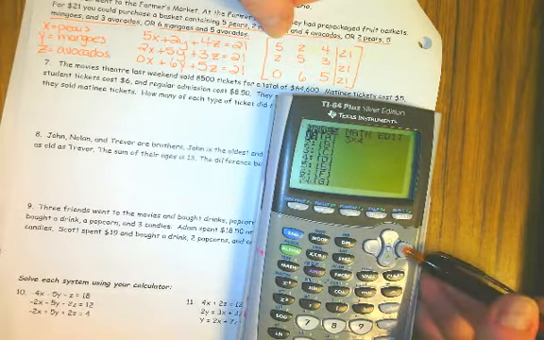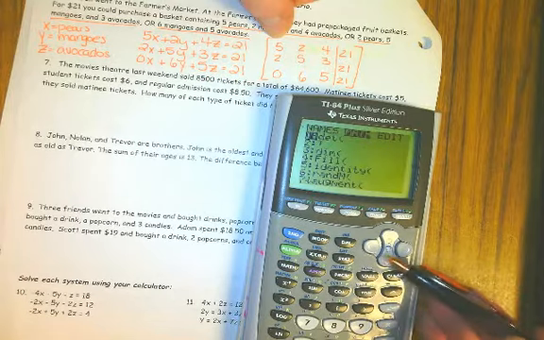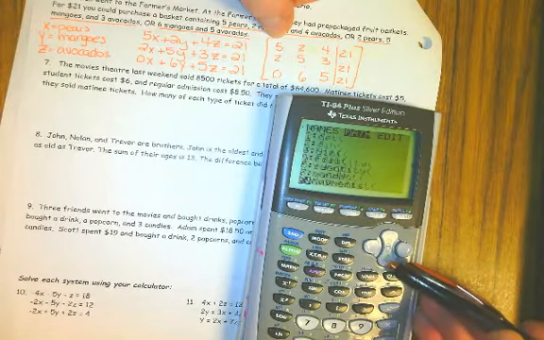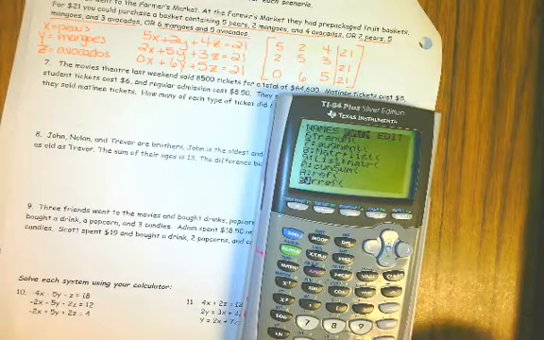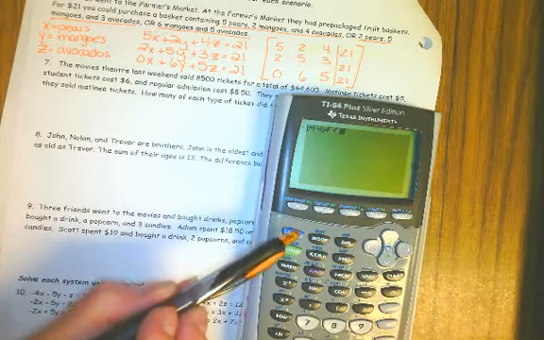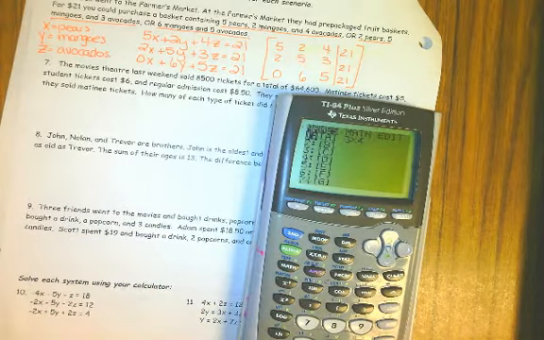Okay, I'm going to go over to math. Go down to RREF, so the double R one. Okay, so that one right there. Hit enter. Now go back to the matrix and tell them which one to use. So I'm going to use the A, because that's where I put all my information in. So just hit enter twice.